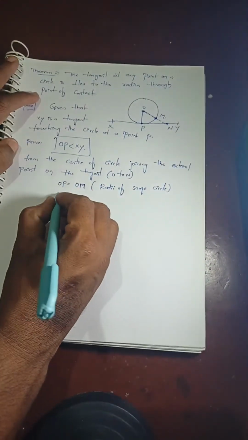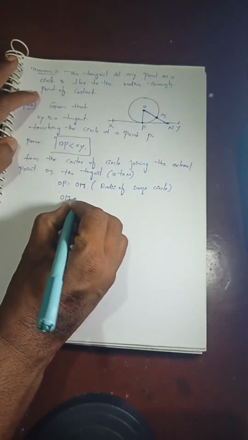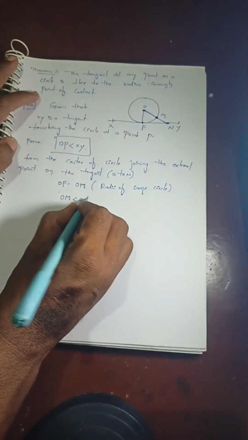Now what do we write? See, this is the radius and this is the external point. Now see, ON is bigger than OM. ON is bigger than OM, that means OM is less than ON.